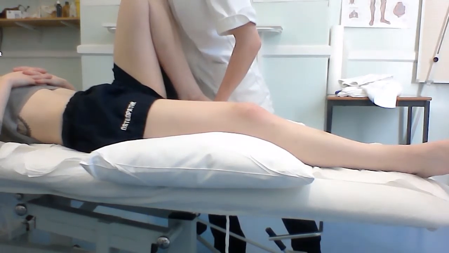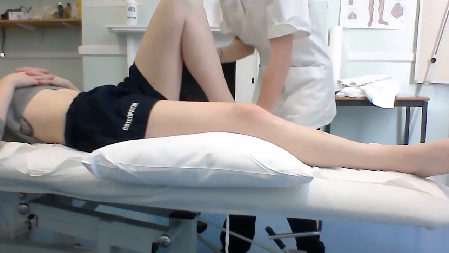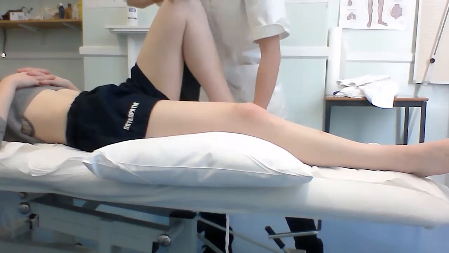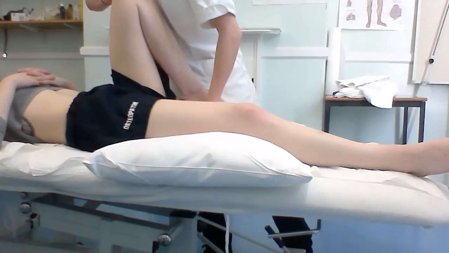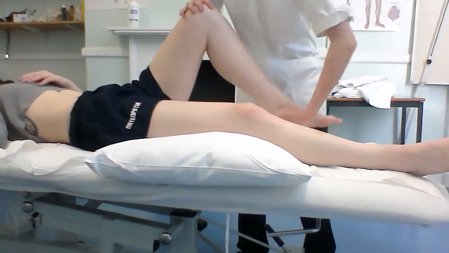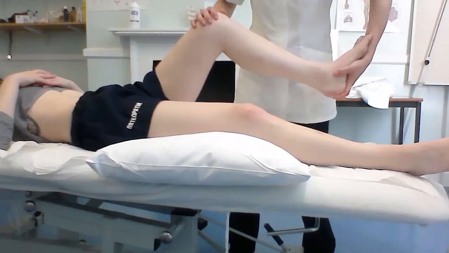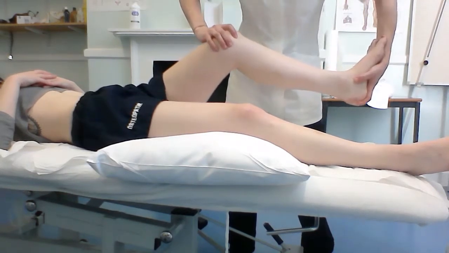Then, flex the knee as far as it will go, noticing the distance between the heel and the buttock. In a non-symptomatic adult, the knee should flex to around 135 degrees. Repeat this process with both knees and compare. This end feel should be soft. Next, slowly take the knee into extension.